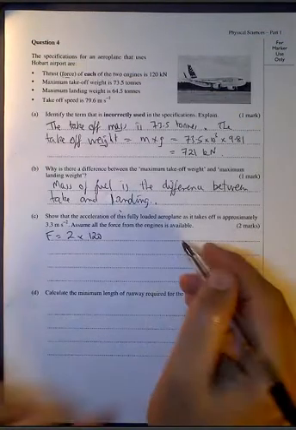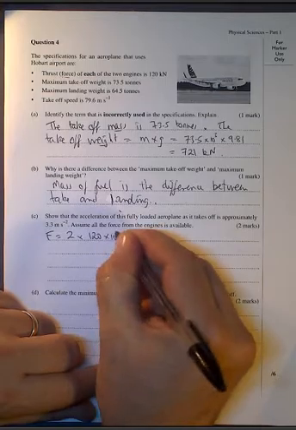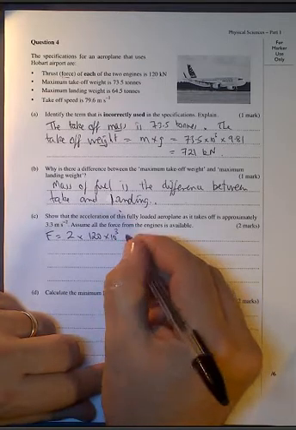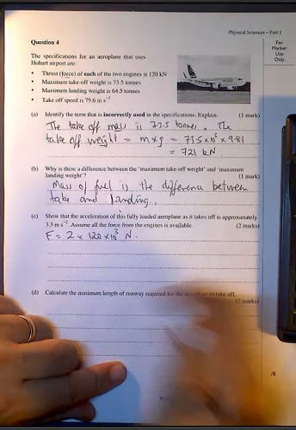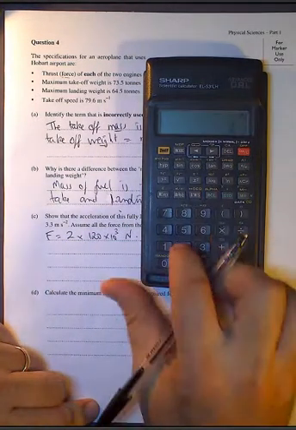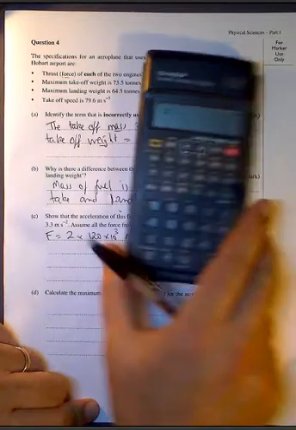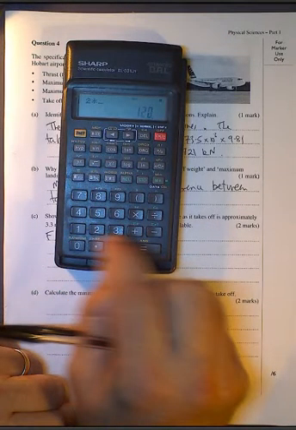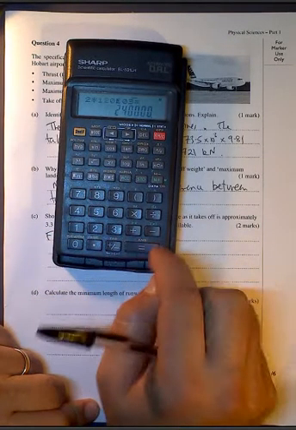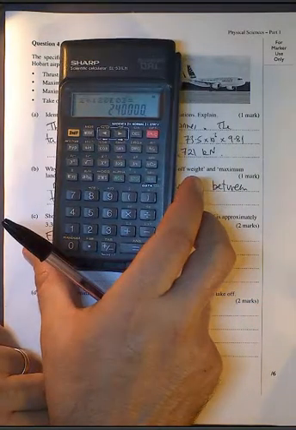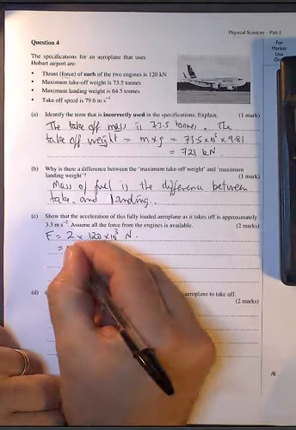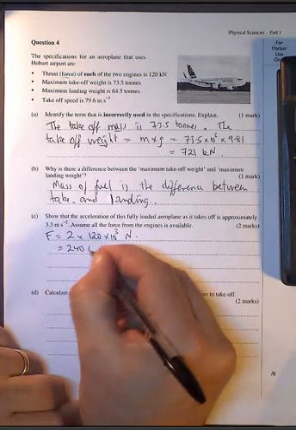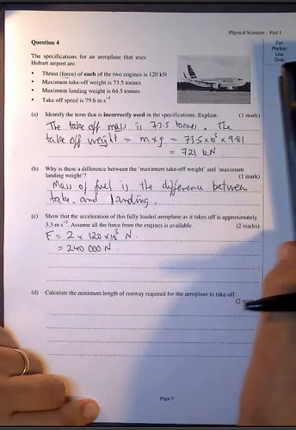So 120 times 10 to the 3 newtons, times 2, which equals 240,000 newtons. Show the acceleration.